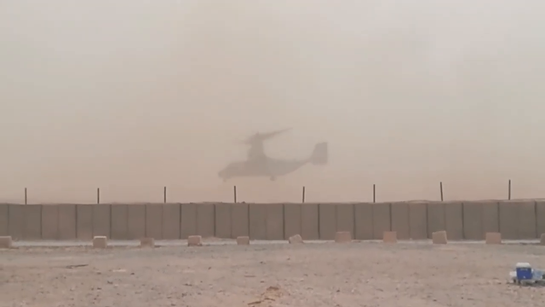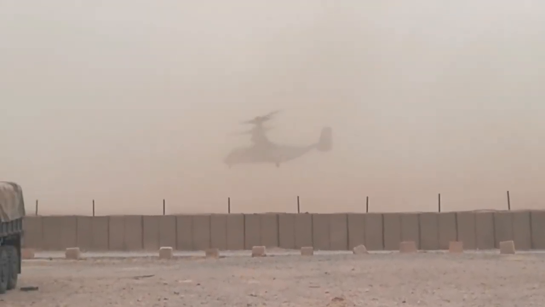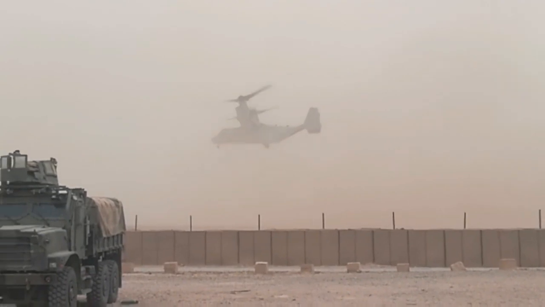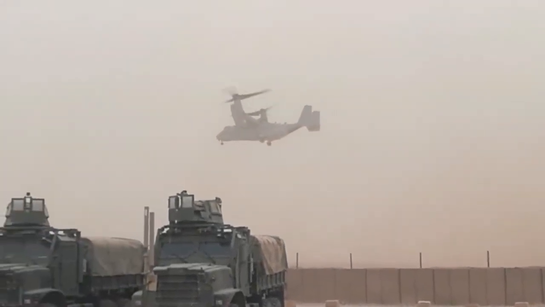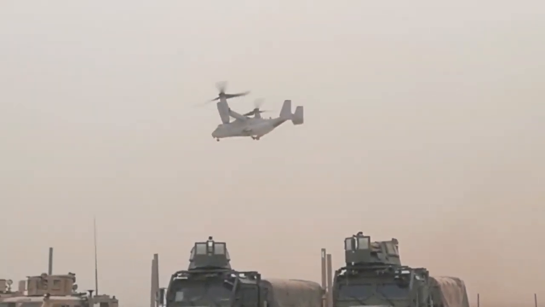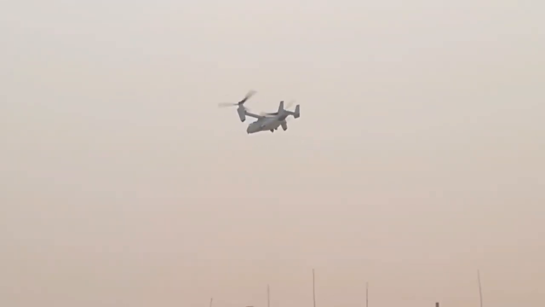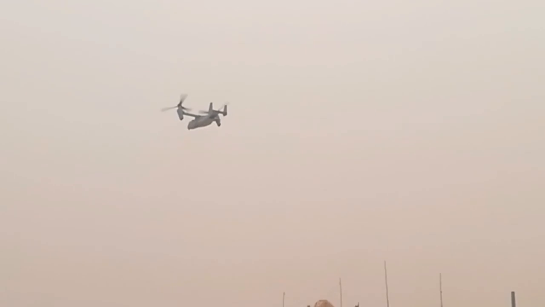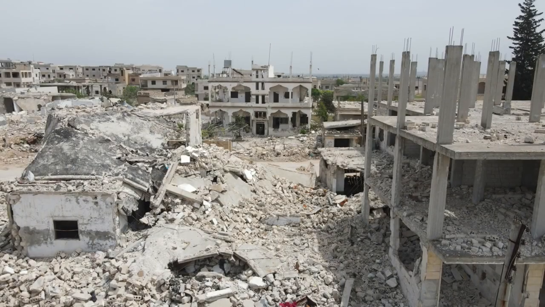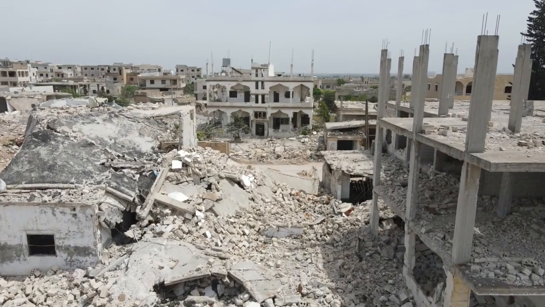Settlement expansion. Israel's construction of settlements in the occupied Palestinian territories, deemed illegal under international law, has been a major point of contention and a barrier to peace negotiations. Security concerns. Israel cites security concerns, including Palestinian militant attacks and rocket fire from Gaza, as justification for military operations and restrictions on movement in the occupied territories.